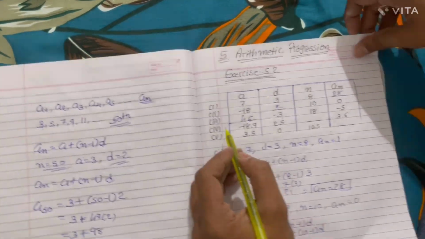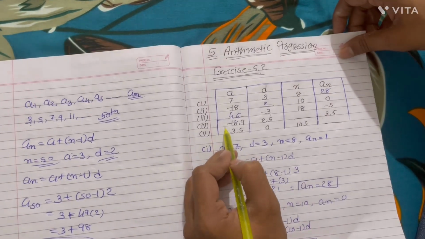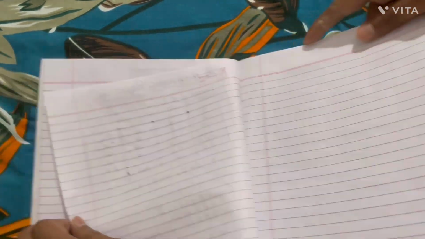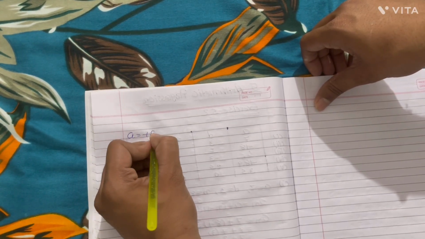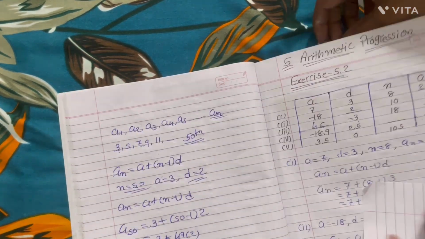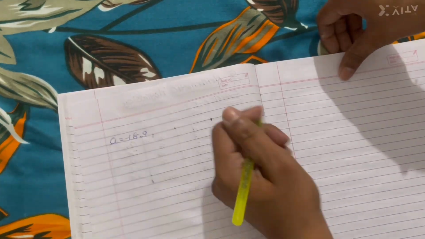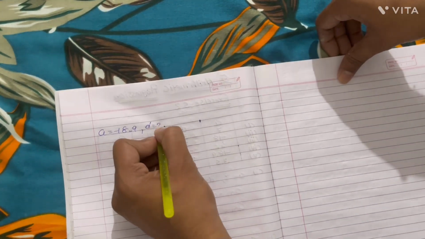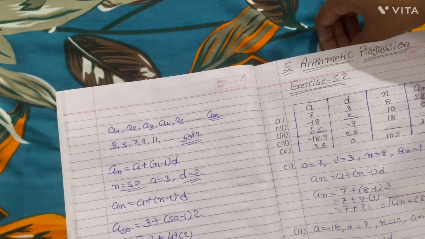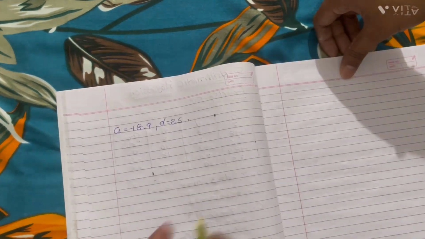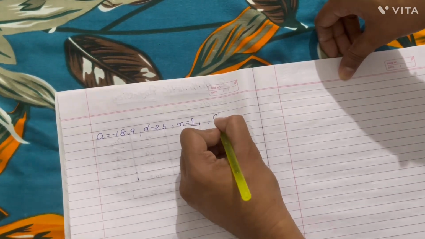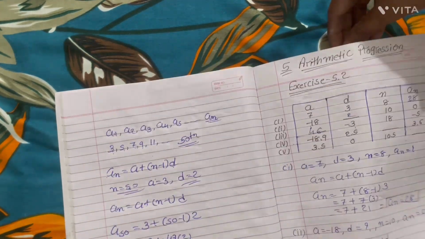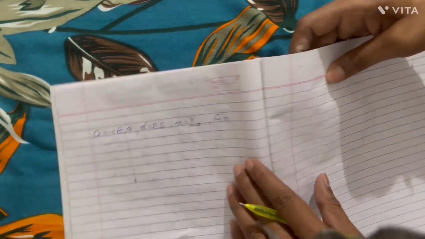In question number 4, we get a is equal to minus 18.9, d is equal to 2.5, and an is equal to 3.6.